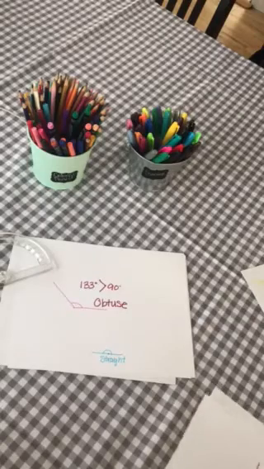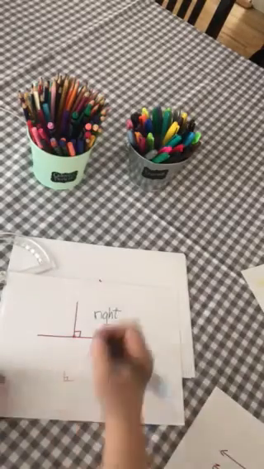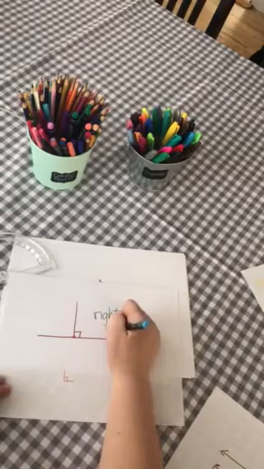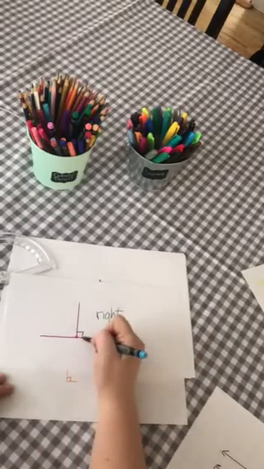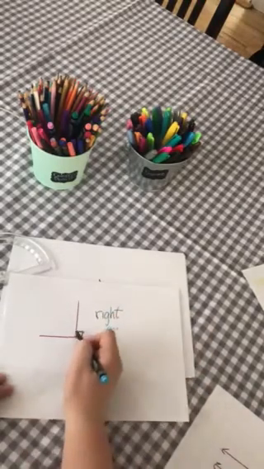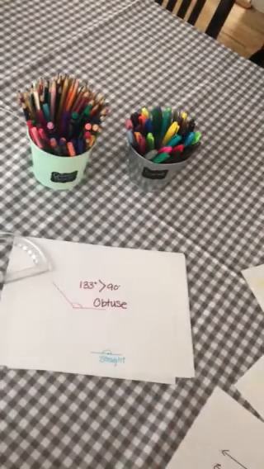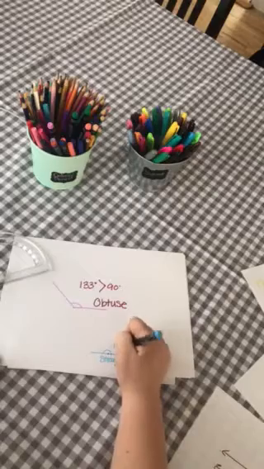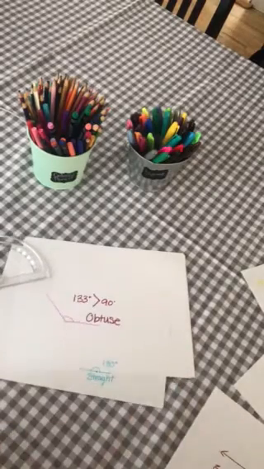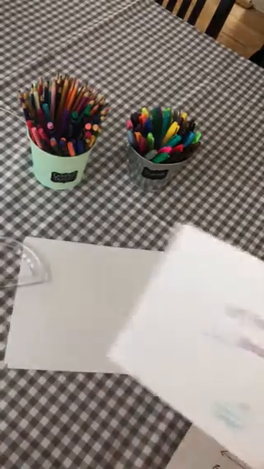I'll give you a hint. If our right angle is 90 degrees, and this is half, how much is a whole? You're right, that is 180 degrees. Very good, class. So now let's look at some shapes real quick.